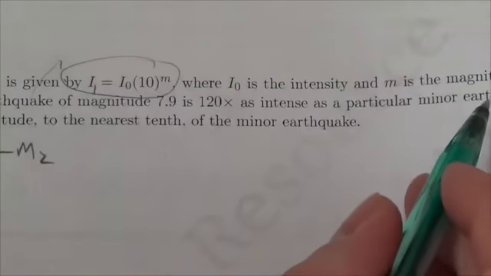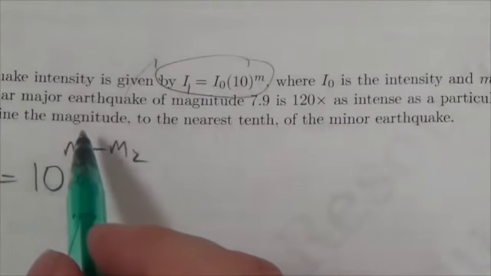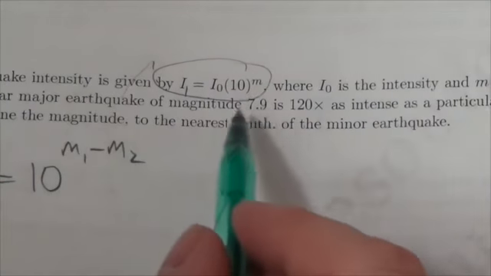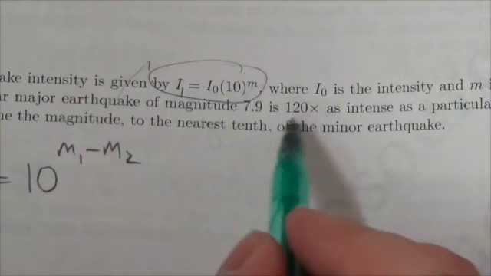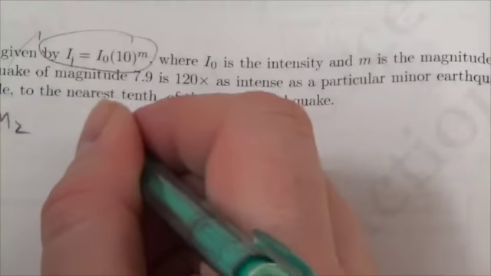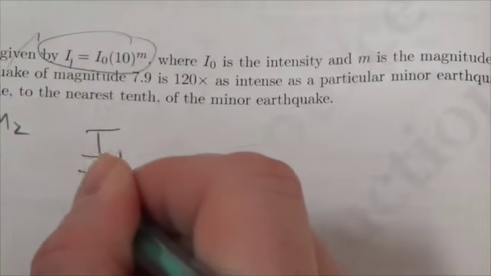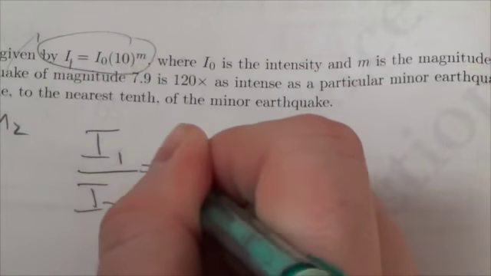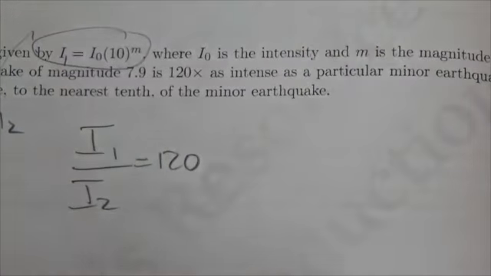Now, what we've got here is a particular major earthquake, okay, with a magnitude of 7.9 is 120 times as intense as a minor quake. So I'm being given here, okay, big quake divided by little quake is 120 times.